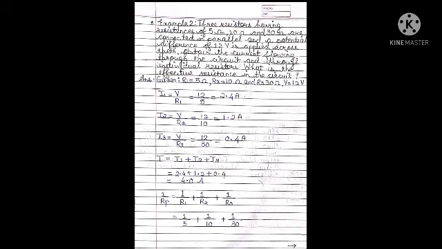I2 is equal to V upon R2, where V is given as 12, R2 is the resistance of the resistor, which is 10 ohm. So 12 divided by 10 will give you the answer as 1.2 ampere, and I3 is equal to V upon R3, which is 12 upon 30, which will give you the answer as 0.4 ampere. Now I is equal to I1 plus I2 plus I3. We have calculated the values of I1, I2 and I3. Now, substitute the values: 2.4 plus 1.2 plus 0.4. While adding all three, you will get the answer as 4.0 ampere.